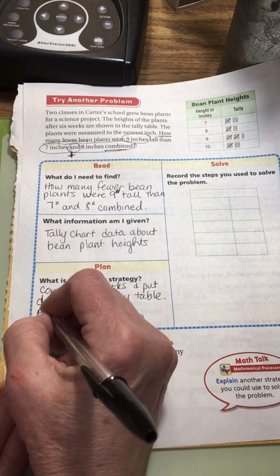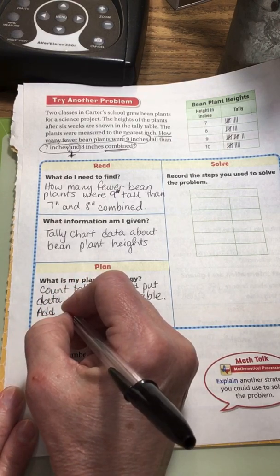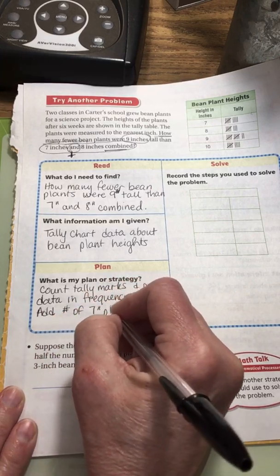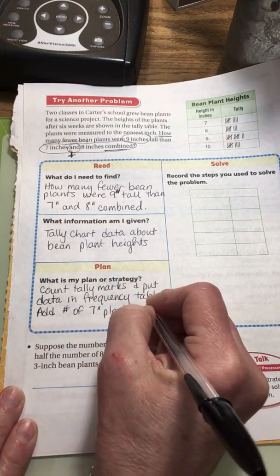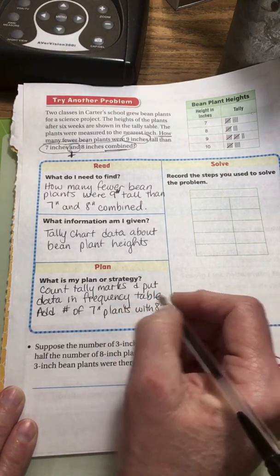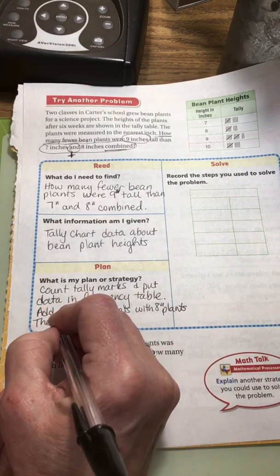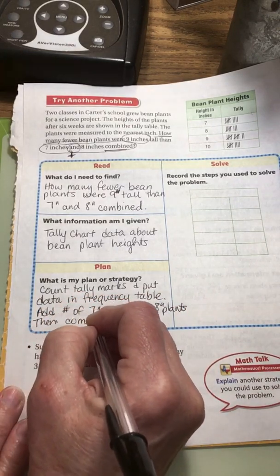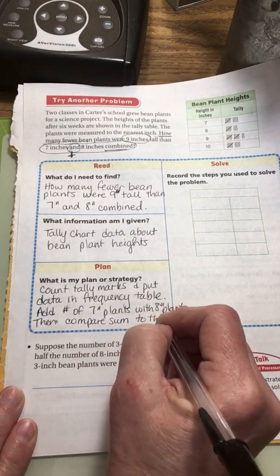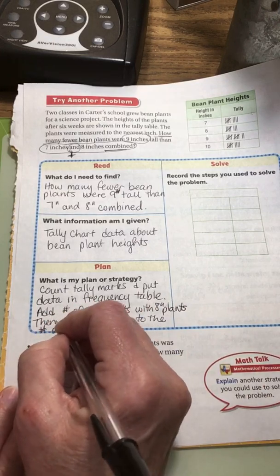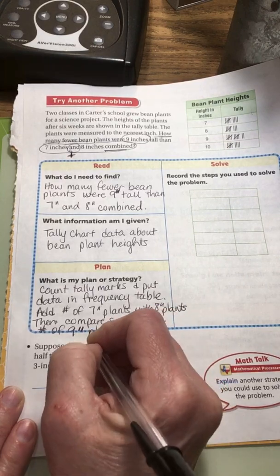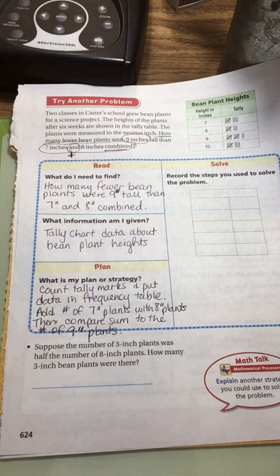Then we're going to add the number of 7-inch plants with the 8-inch plants. Then compare the sum to the number of 9-inch plants. Okay, so that's what we're going to do.